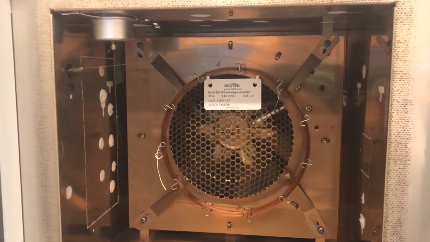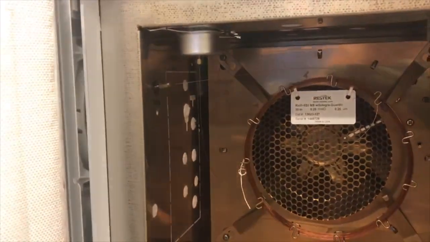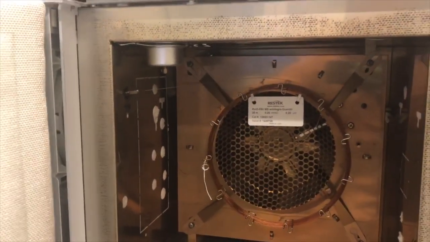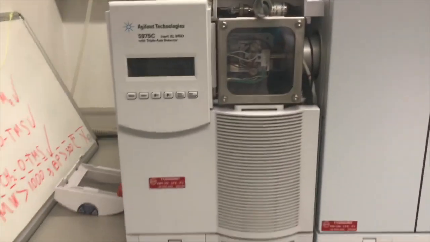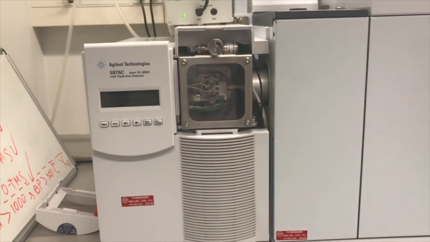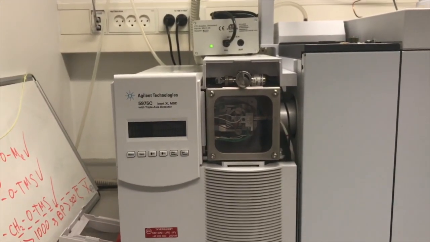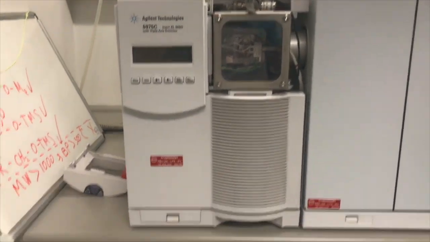So once compounds are separated in the GC column, they enter the MS, and now I'm going to show you what will happen to them inside the MS. First of all, this is how the mass spectrometer looks like. In this case we have an Agilent Technologies 5975C single quadrupole MS, and you can see a small pump there.